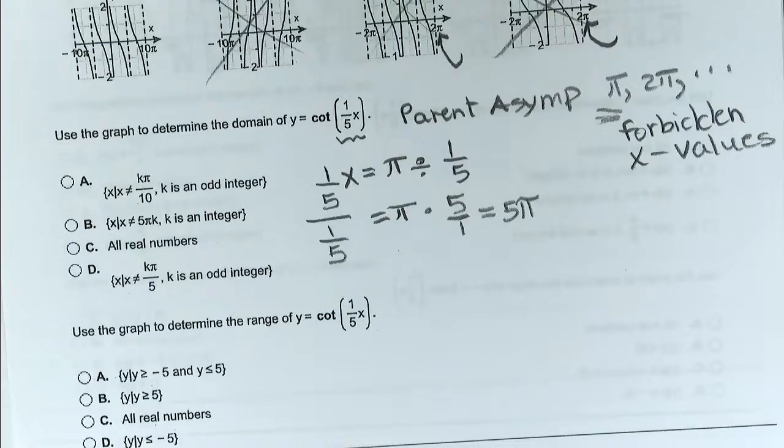Just B. Okay, all you're saying is any multiple of 5 pi. Like even 10 pi would ruin it for you. What I did is find the smallest one. But if you do 2 times 5 pi, that's 10 pi. Put a 10 pi in here. 10 pi divided by 5 is 2 pi. Isn't it true that on the parent graph there's an asymptote at 2 pi? So any multiple like that.